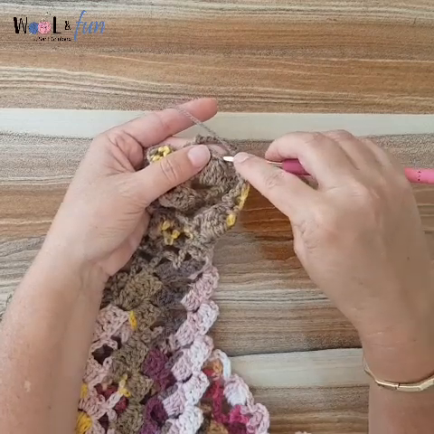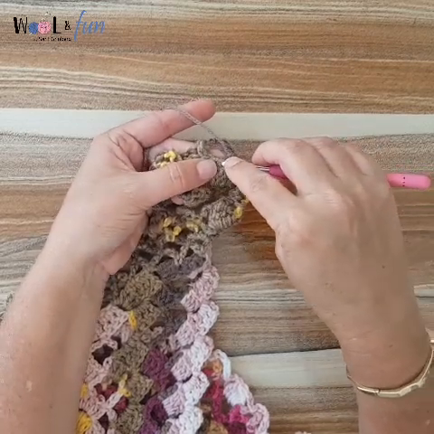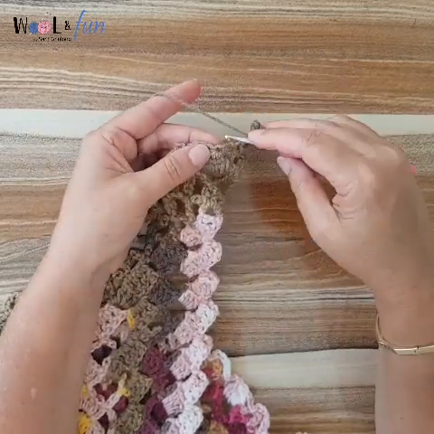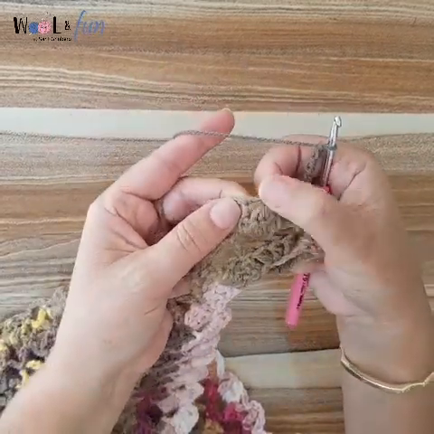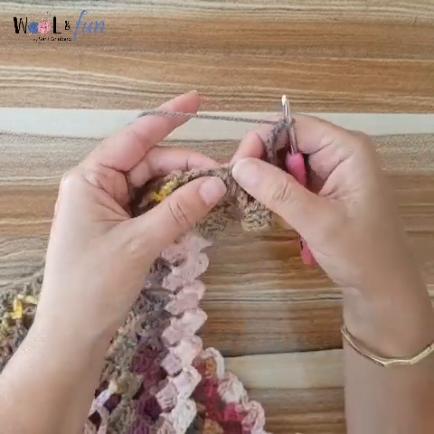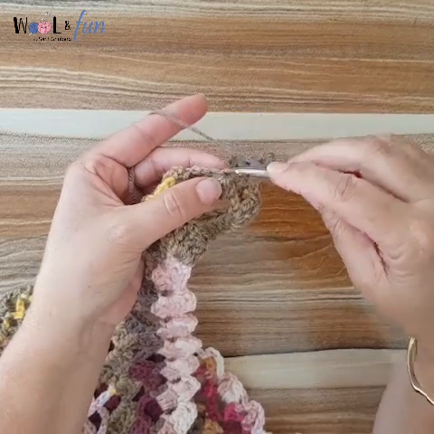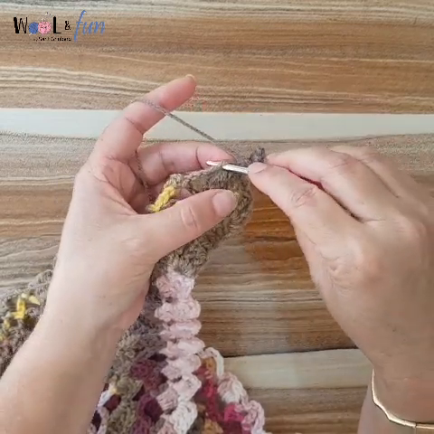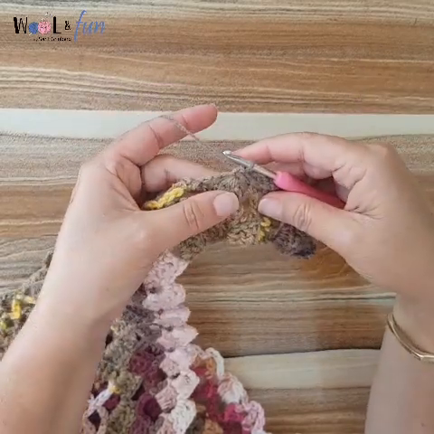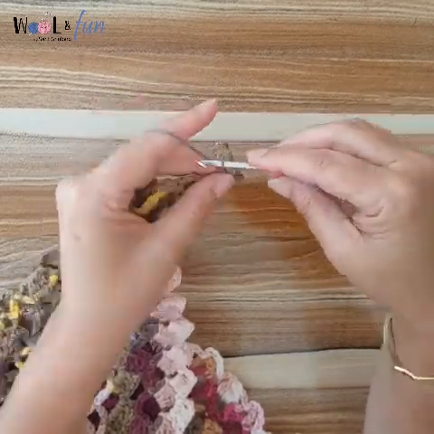It's not the eyes of the cluster, it's the head, and you see here all the loops in the same chain. So I work the slip stitch into this head of the cluster and then chain 6.